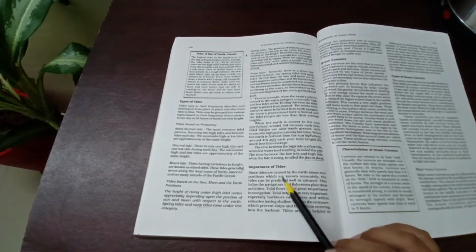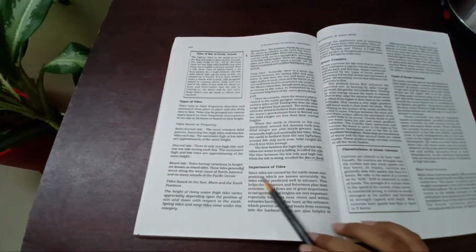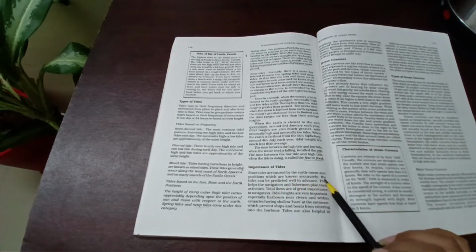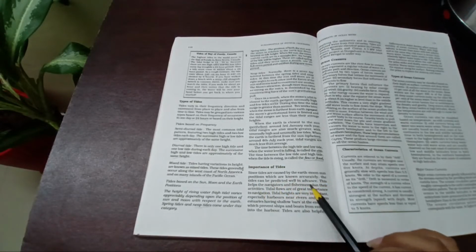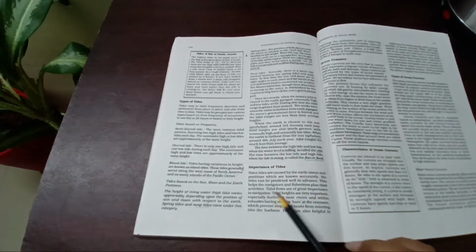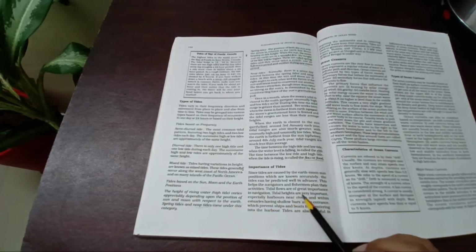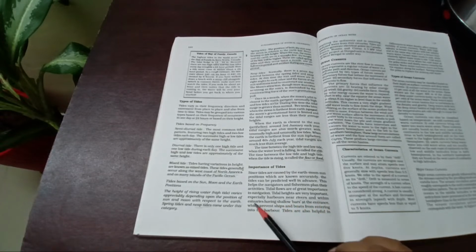Importance of tides. Since tides are caused by the Earth, Moon, and Sun positions, which are known accurately, the tides can be predicted well in advance. This helps the navigators and fishermen plan their activities. Tidal flows are of great importance in navigation. Tidal heights are very important, especially for harbors near rivers and within estuaries having shallow bars at the entrance, which prevent ships and boats from entering the harbor.